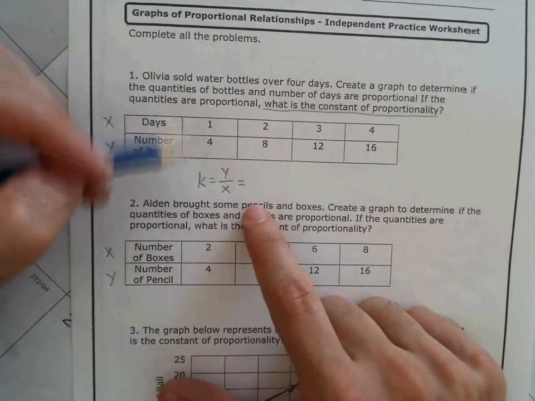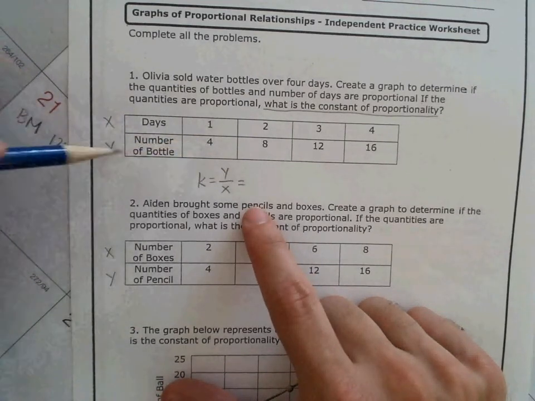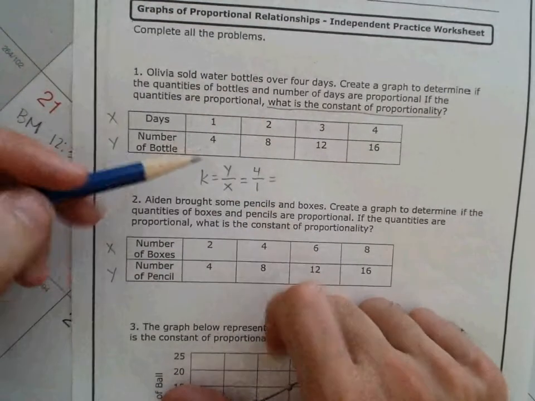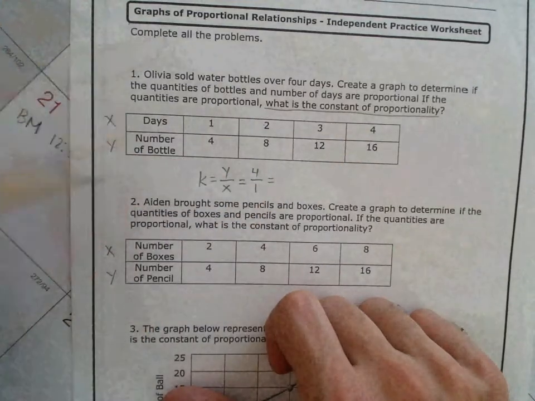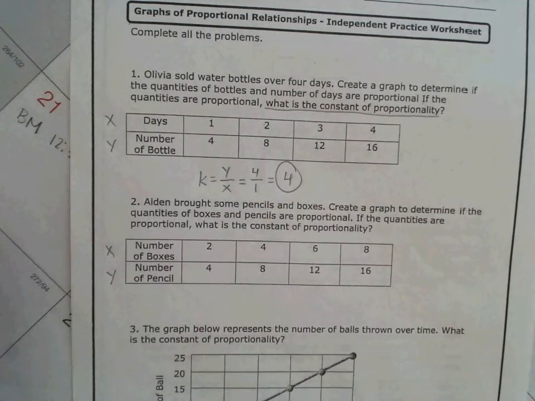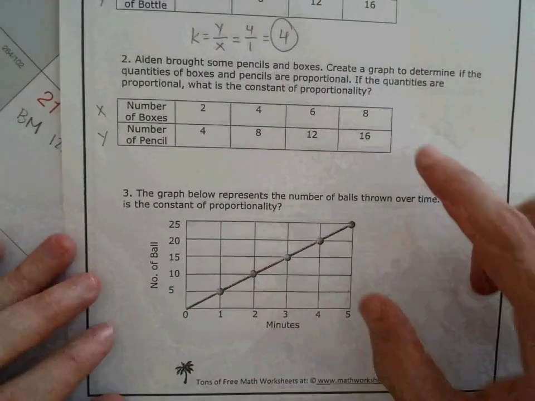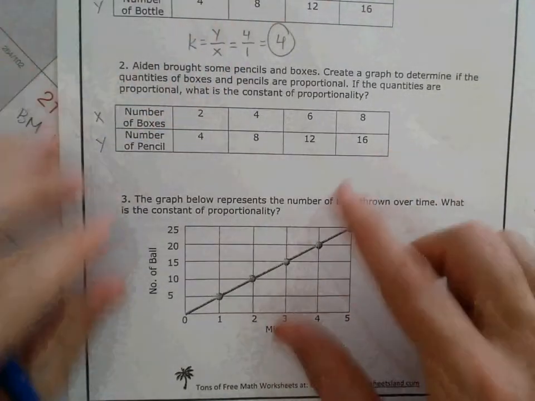So over here, just take grouping again. So two numbers that are right next to each other. So over here, I'm going to use the 4 and the 1. Remember, this is my y, this is my x, so it's 4 divided by 1. You could also say 8 divided by 2, or 12 divided by 3, 16 divided by 4. They all give you your answer of 4 there for your constant of proportionality. So I'm going to move this up a little bit. And I've got an example of a table and an example of a graph here.